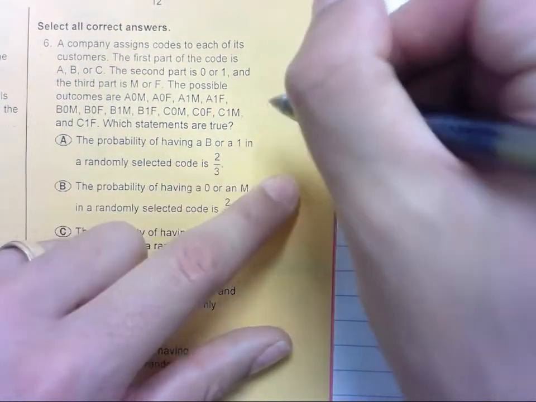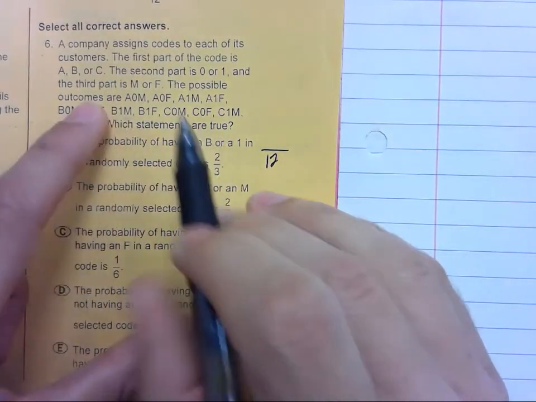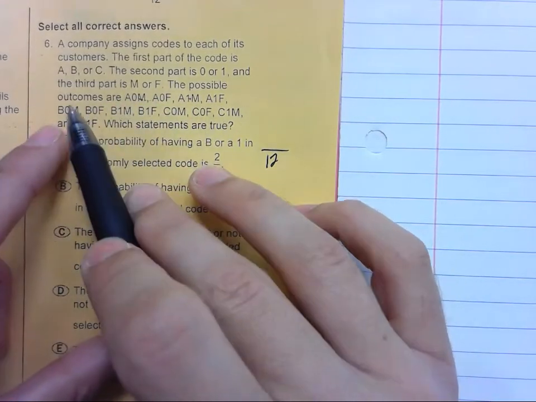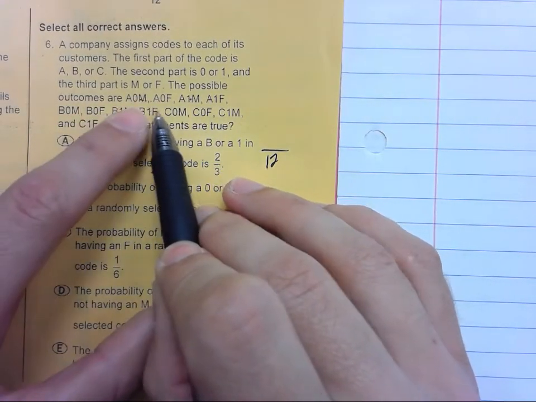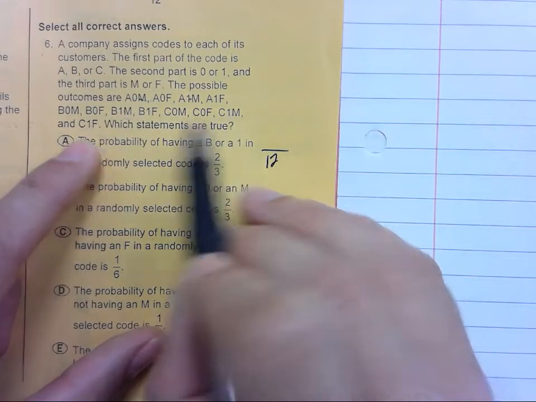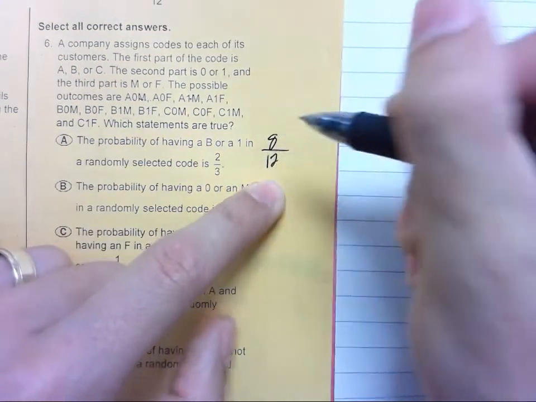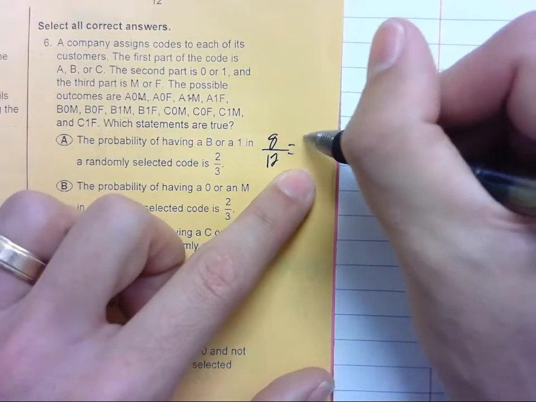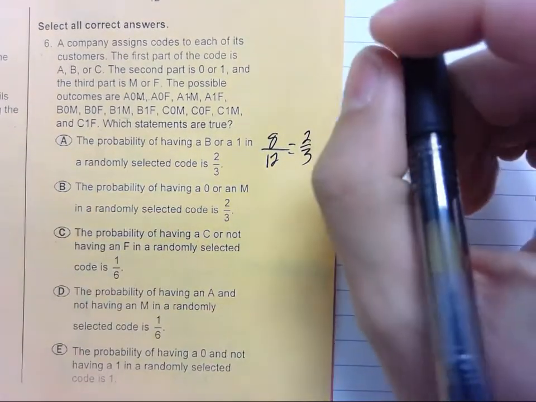So out of the 12, let's look at A, the probability of having a B or a 1. How many of these have B's or 1s? There's 1, 2, 3, 4, 5, 6, 7, 8. So 8 out of 12. Divide it by 4, and you get 2/3. A works.